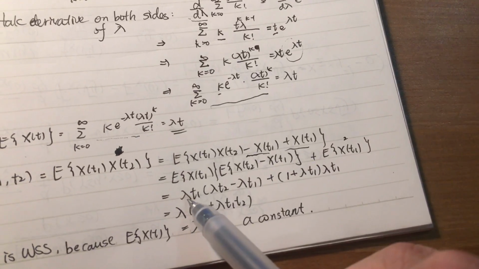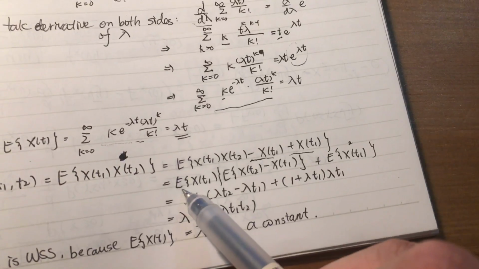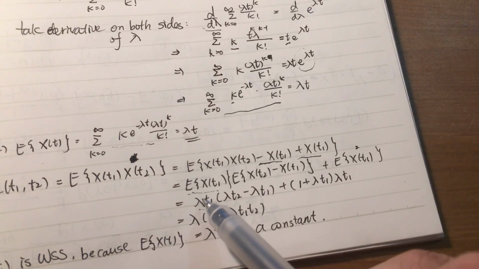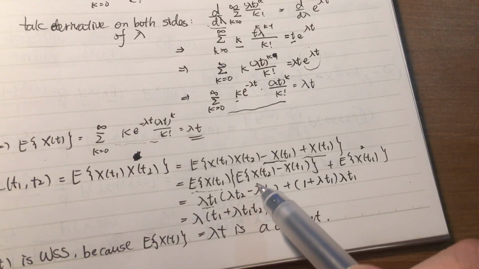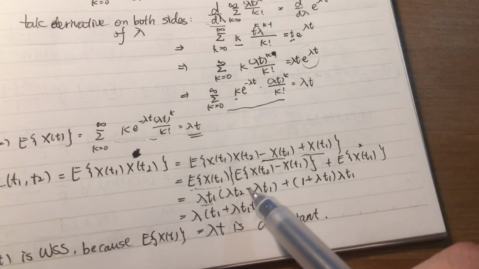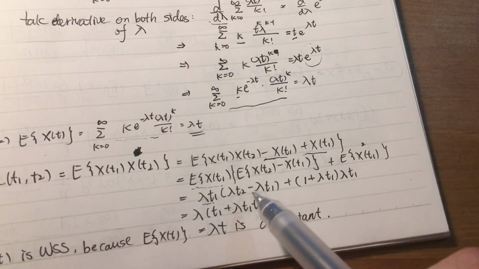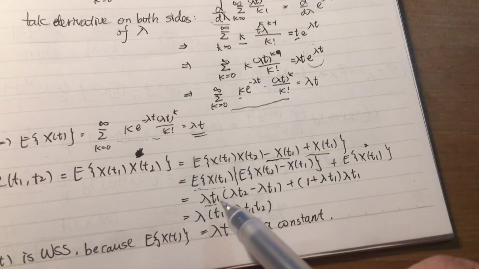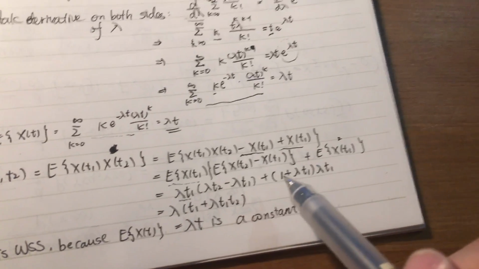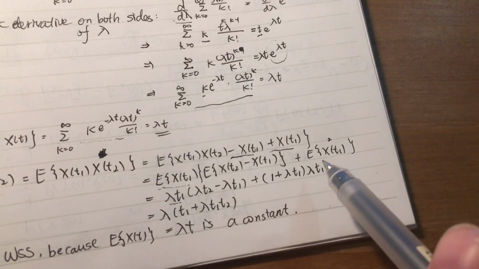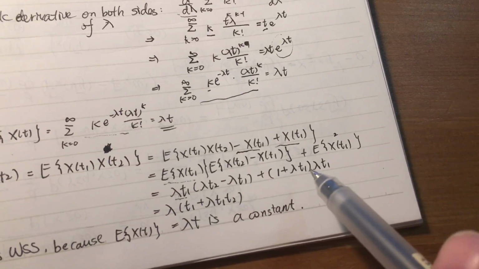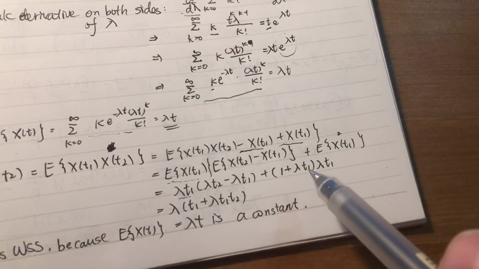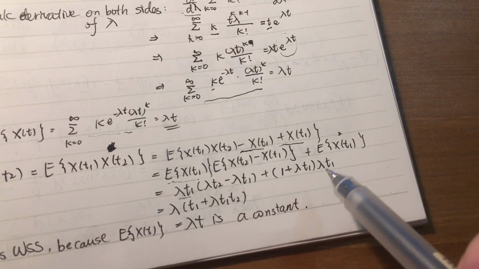This is actually equal to this, as we know, this term E[X(t1)] is lambda t1, and these two terms are essentially the same. We get the value to be lambda t2 minus lambda t1, and the product of these two terms plus a term that is lambda t1 plus lambda t1, and the sum times lambda t1.